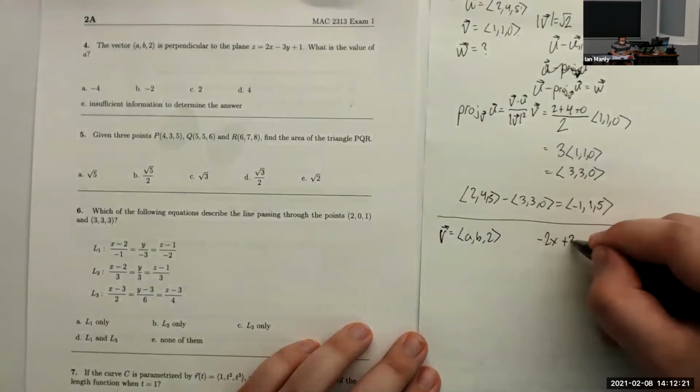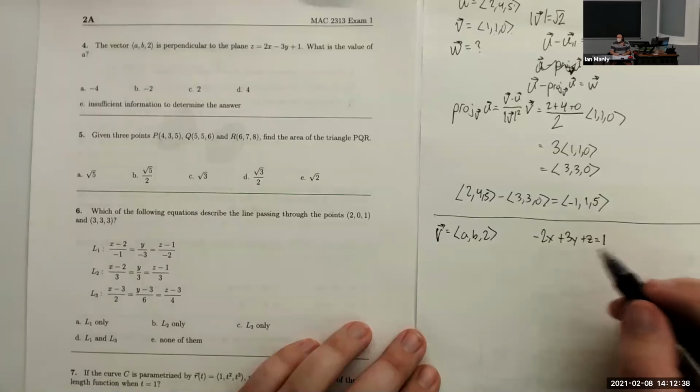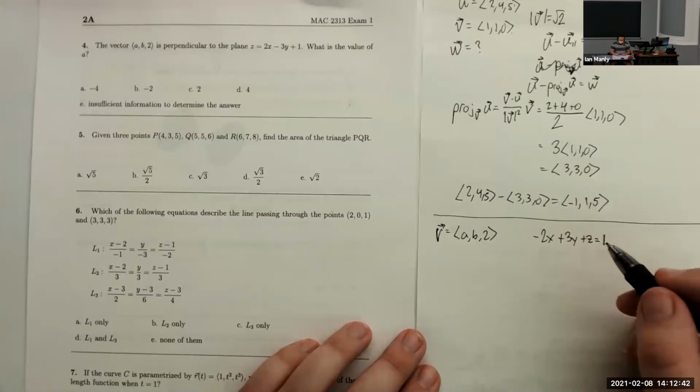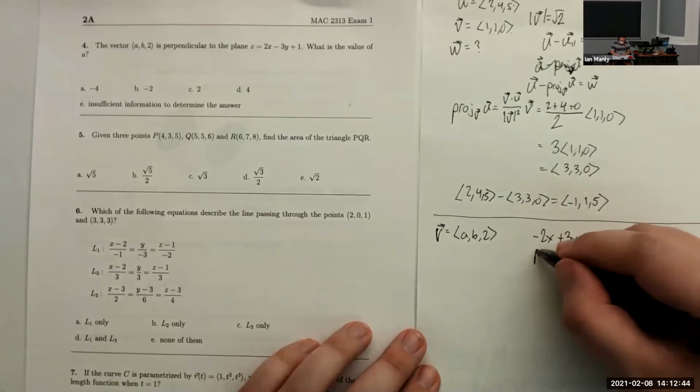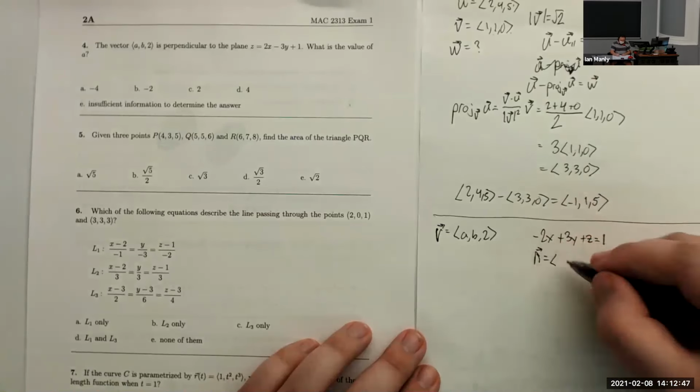It's not going to matter for this one. So why did I put everything on one side? Well, this lets me read off the normal vector. The normal vector for this plane is negative 2, 3, and 1.